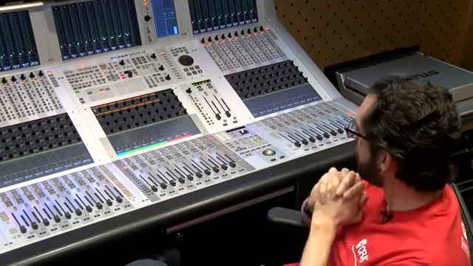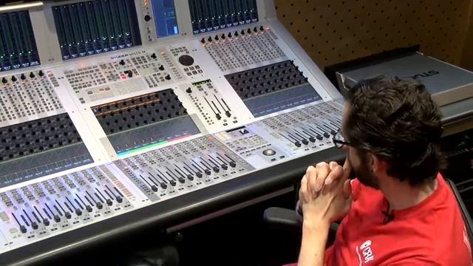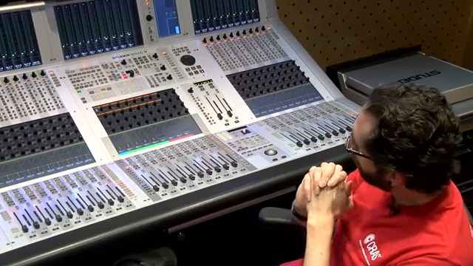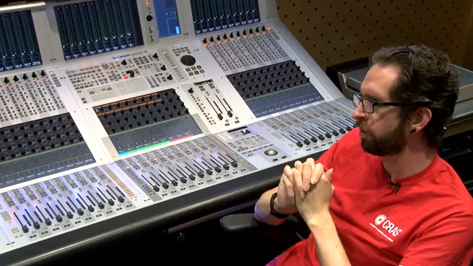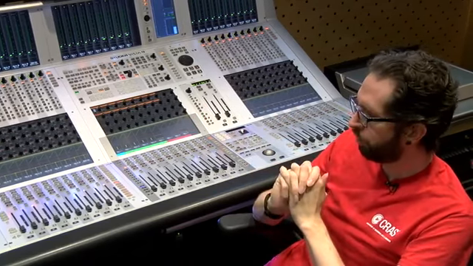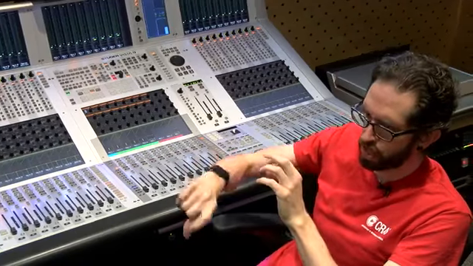So the one thing I want to point out about this console that's kind of interesting, if you look at a lot of digital consoles use sort of the same design concept, which is your universal channel.